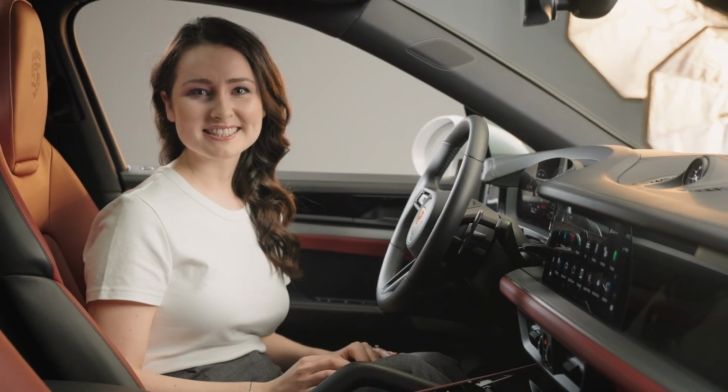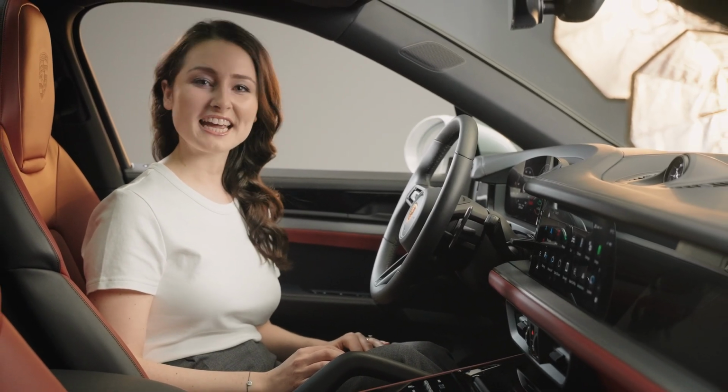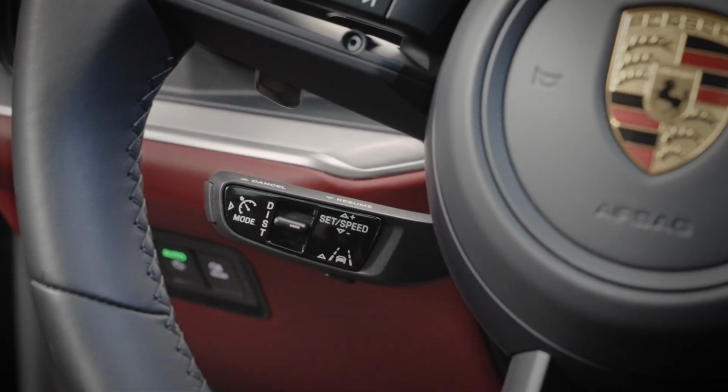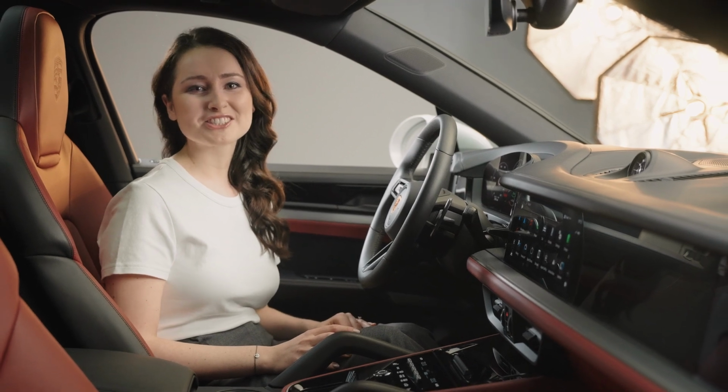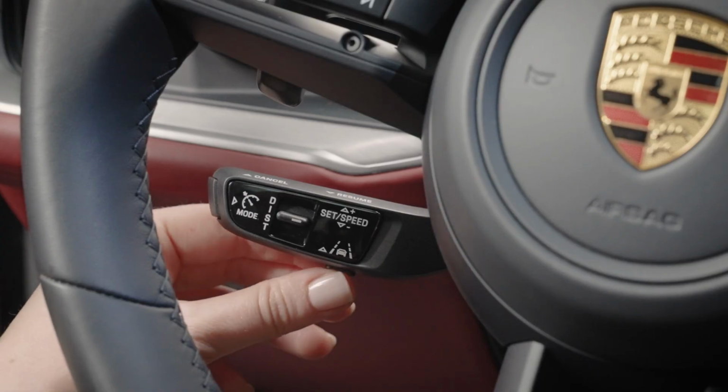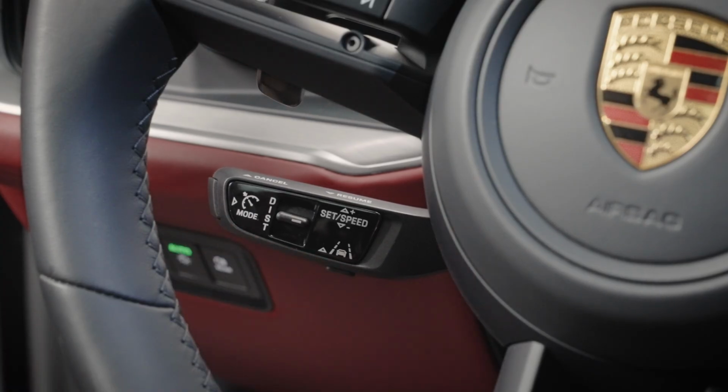The lane keep assist has its own separate button for quick activation or deactivation. It will be active as soon as you start the car, and if you want to deactivate it, press it long to switch it off.